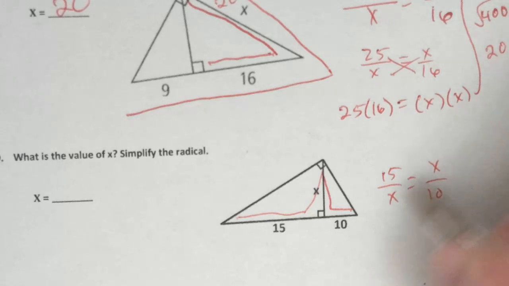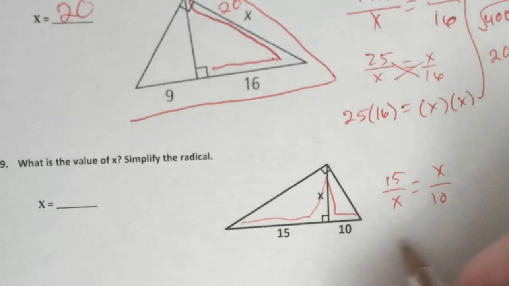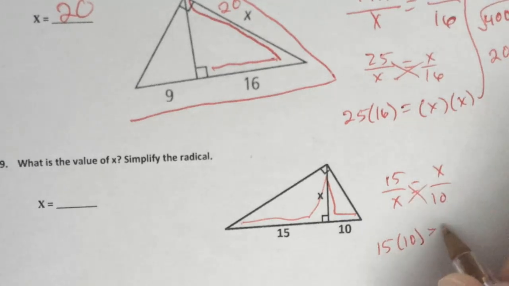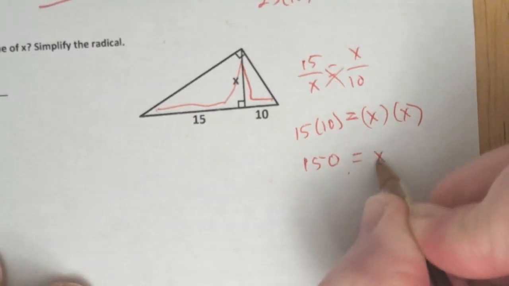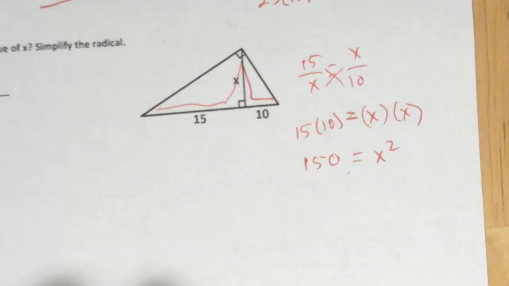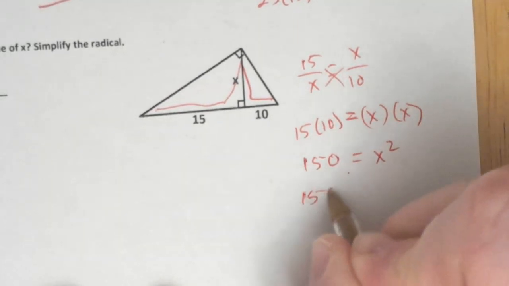We just happen to have x's this way again. So cross product. 15 times 10 equals x times x. All right, so we get 150 equals x squared.